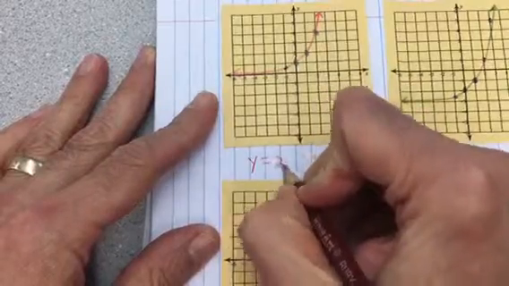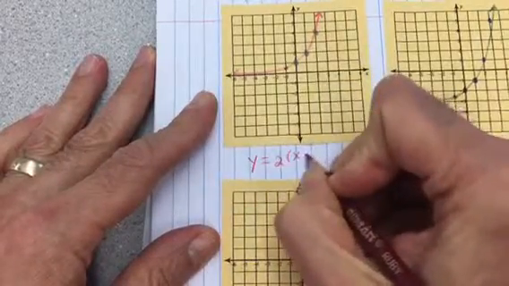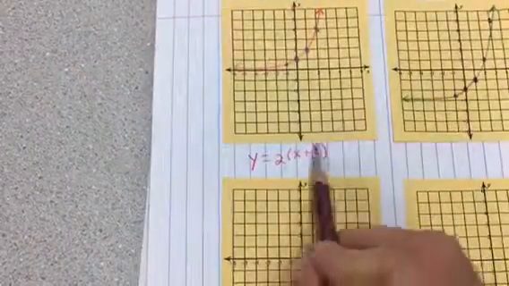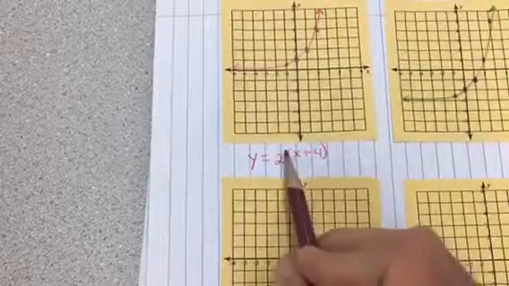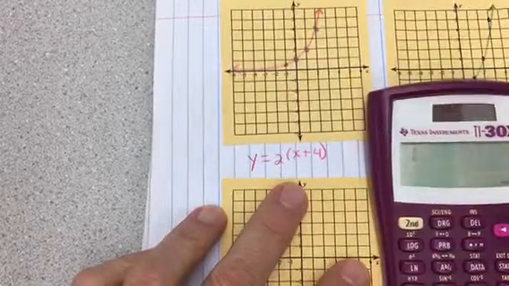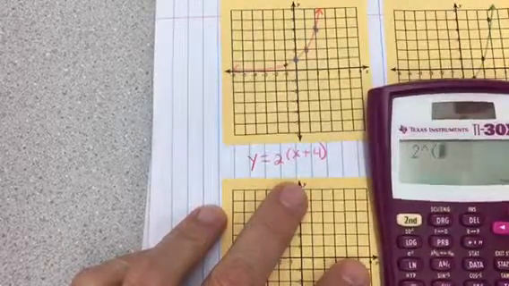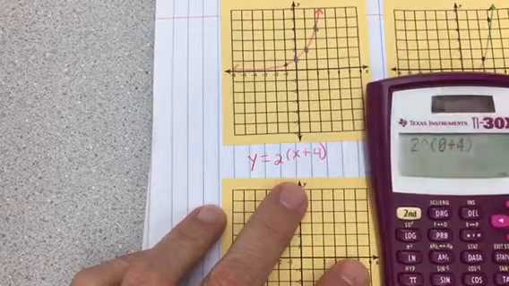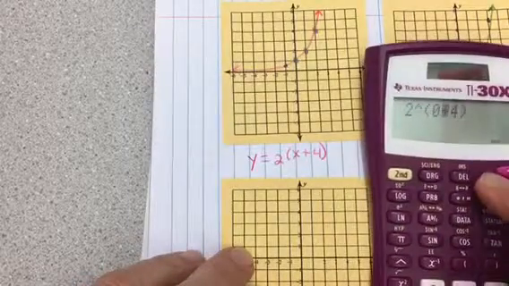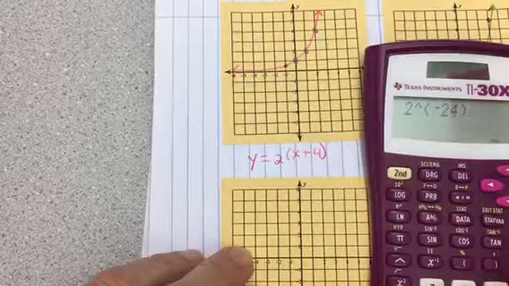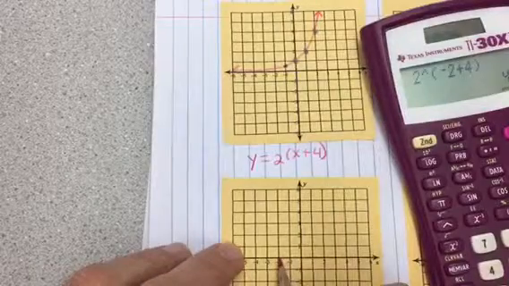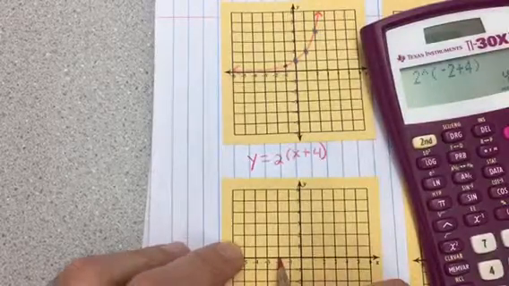y equals 2 to the power of x plus 4. This is all an exponent. It's not on the same level, it's raised up here as a power. So how do you do that? Well, let's clear this out. 2 to the power of 0 plus 4. Off the charts. Okay, I can't do 0, it's off the charts. Let's go smaller. Negative 2 plus 4 is 4. So negative 2 input, output is 4.